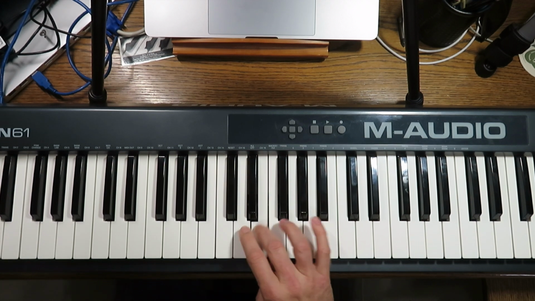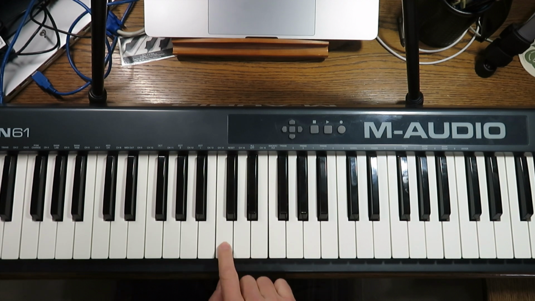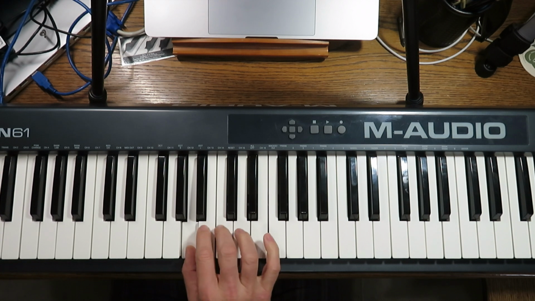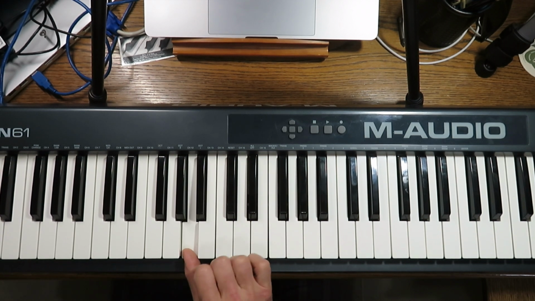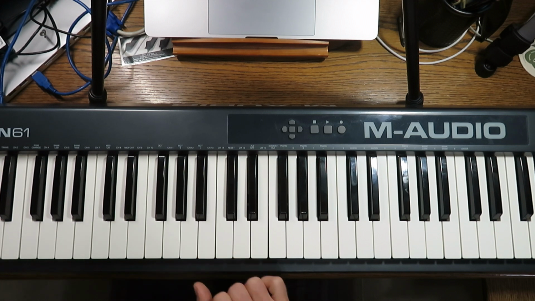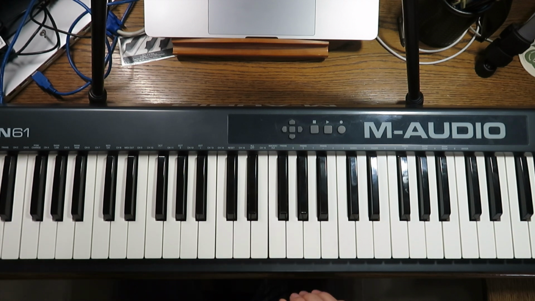So back to C major. If we play the same notes and start from A, we have the A natural minor. So you can see the relative has a different tonic, but the same key signature.